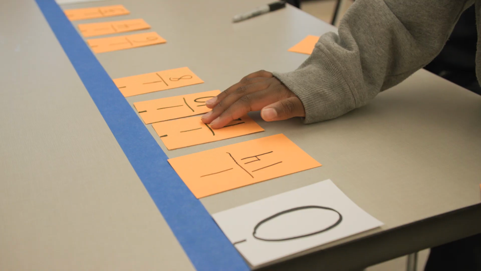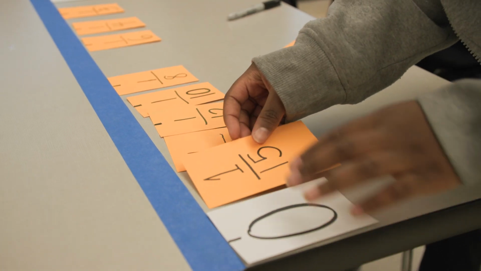And it was really great how they ended up choosing the fractions that they did, and were able to choose from those fractions which one would be closer to 0.